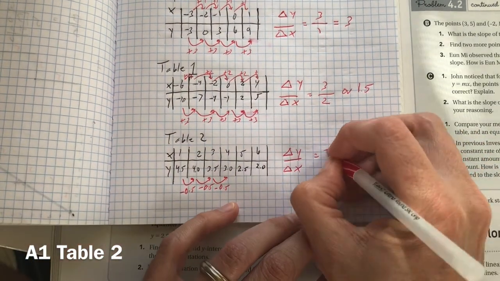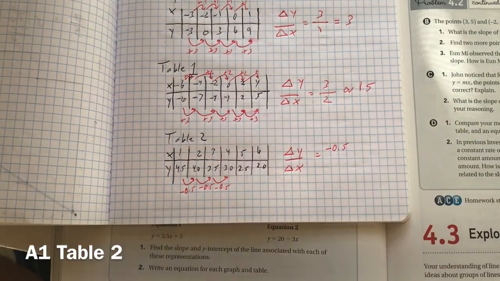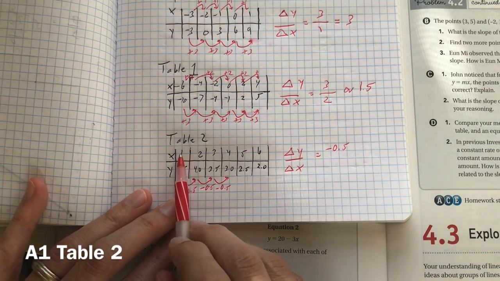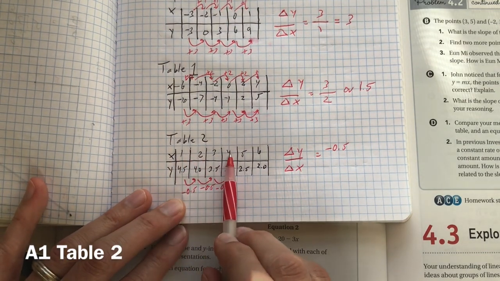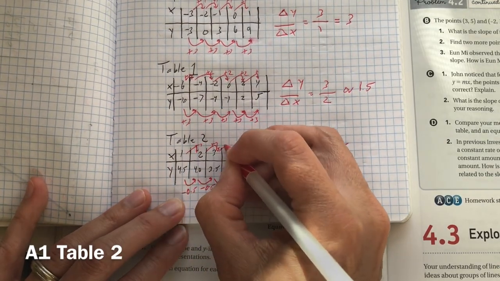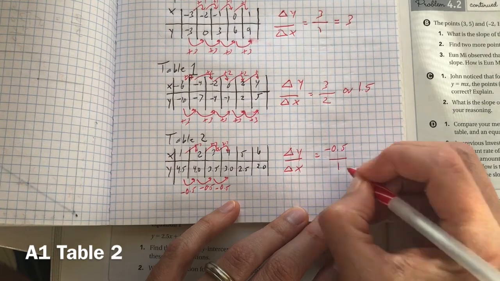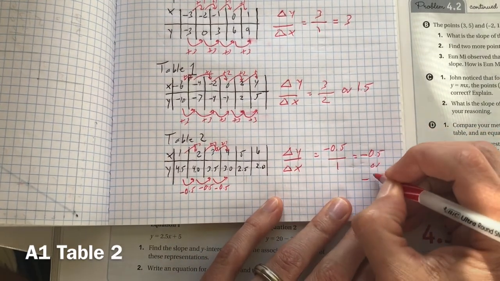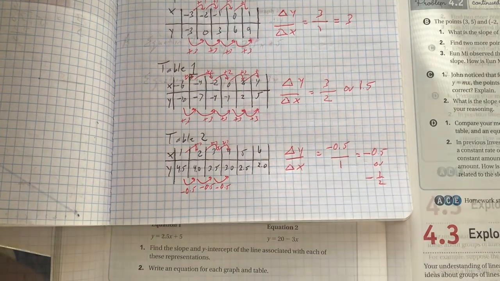That means it's going to be a -0.5 on this one. In this case up here, it's going to be 1, 2, 3, 4, 5, 6. It's going to be a +1, +1, +1 the whole way. It's going to be over 1. So it's a plain old -0.5, or you could put a -1/2. Either of those would be okay.